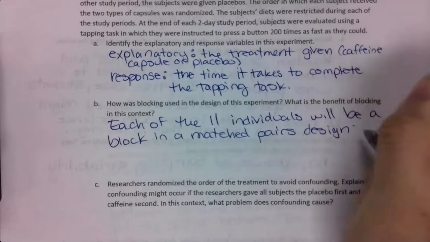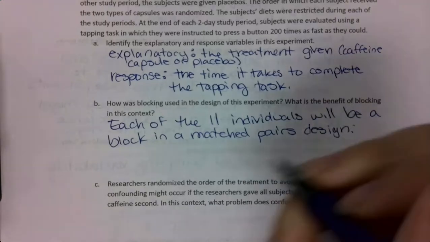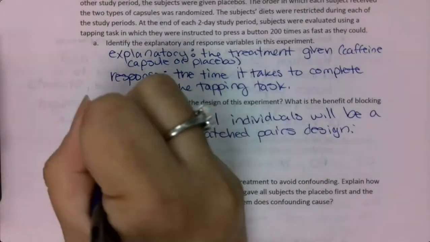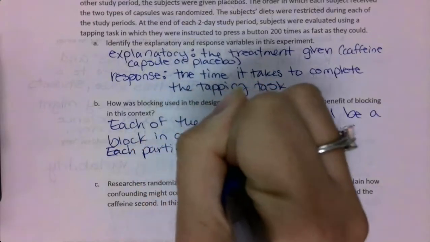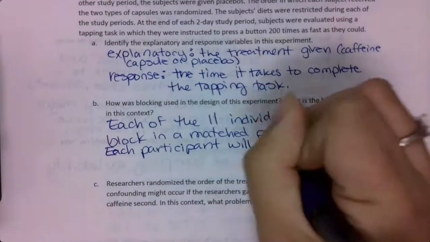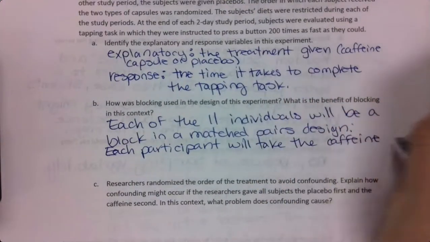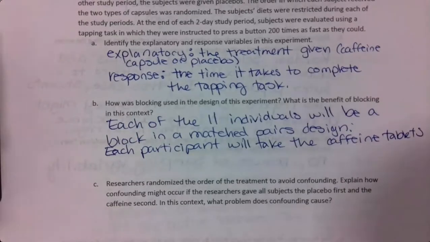Usually when you have groups of 2, this is a matched pairs design. So think back to the deodorant problem we did in class the other day. You have 2 armpits. This one, you have 2 different trials. Then I just need to go ahead and explain what the different trials are. So each participant will take the caffeine tablets on one of the 2-day sessions and the placebo on the other.